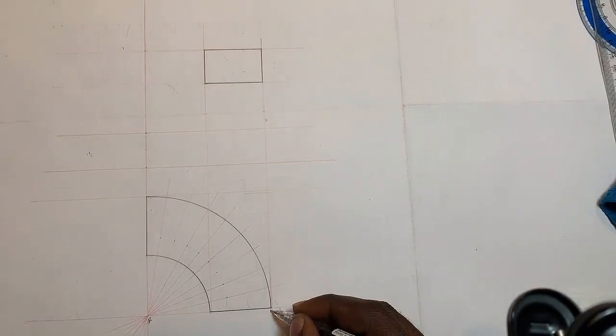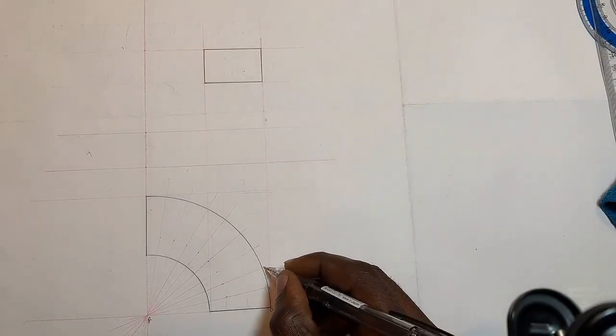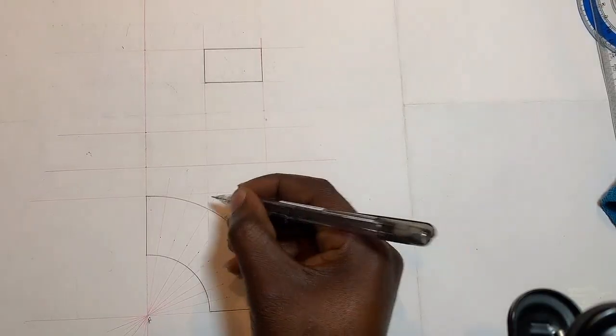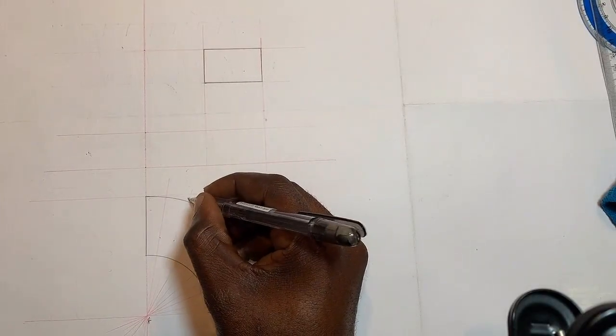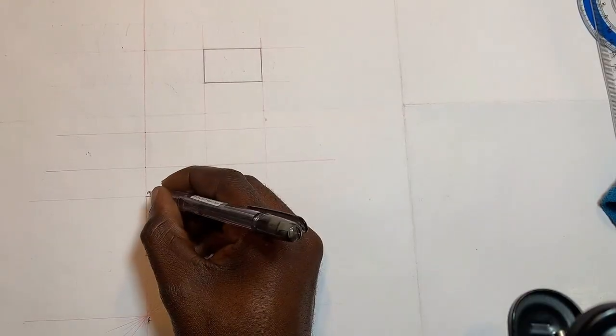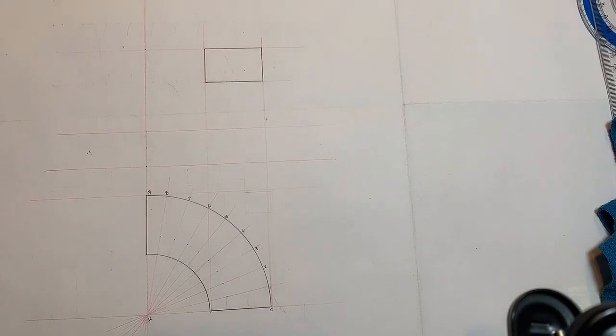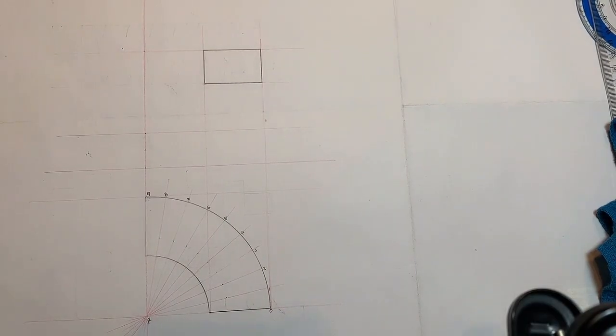You understand? So I can begin to say, let me say this is my 0, this is my 1, this is 2, 3, 4, 5, 6, 7, 9. You understand? So it is actually necessary for you to number your points, so that you will be getting relevant, correct points, and so that you will also be calling them by their names.